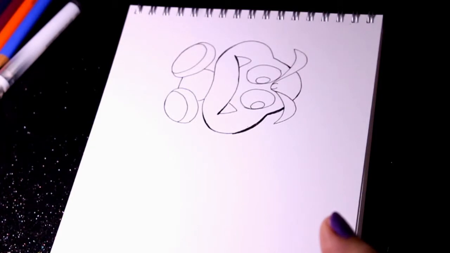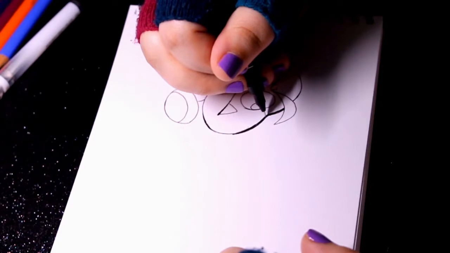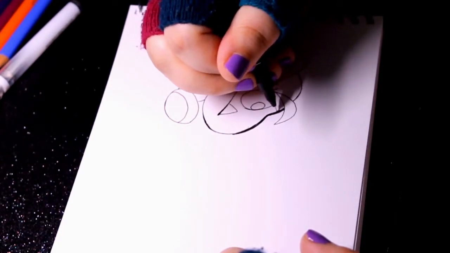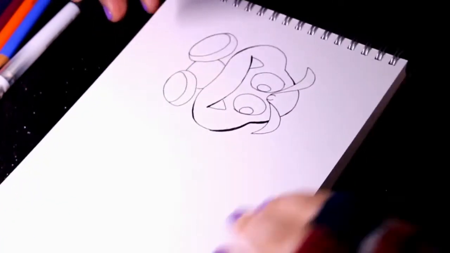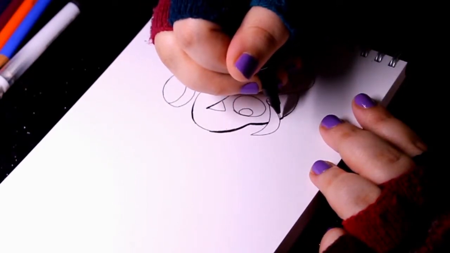In any case, this is what I was talking about before, about layering over more ink pen. So you can go as thick with the line as you want. It's really down to personal preference.